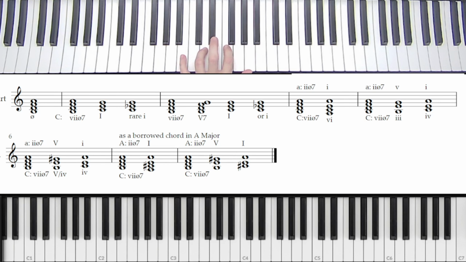The half diminished can often go to the dominant chord of major or dominant chord of minor. Okay, that works out a little better. So for the minor, now between C and A minor, it's the 2 of A minor.